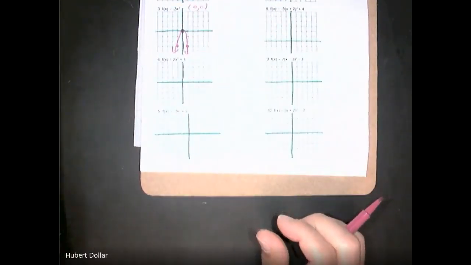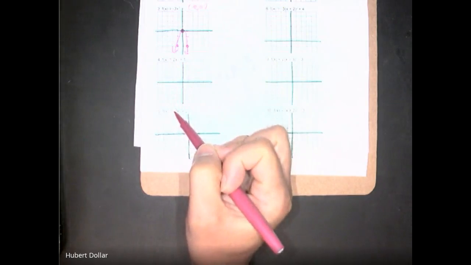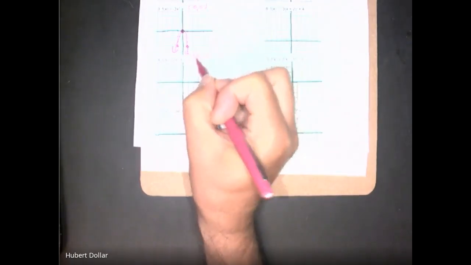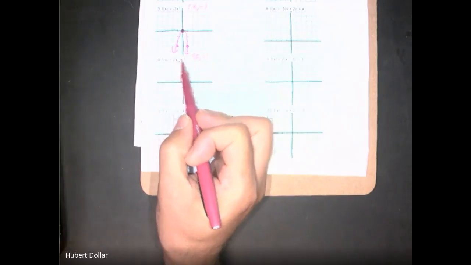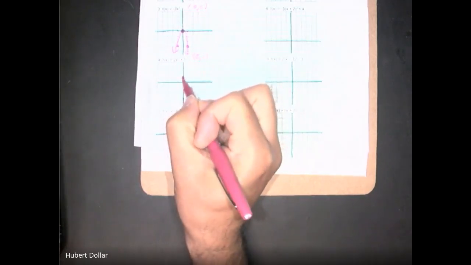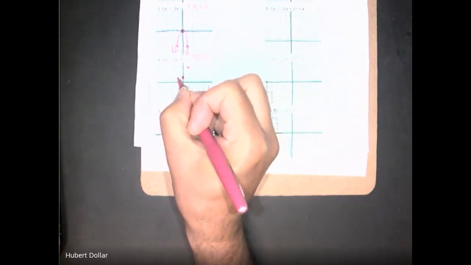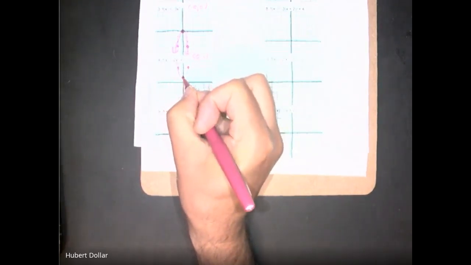So, example 4 is when we start adding something to the x squared. Because it's added behind the square, that means it goes up. So the vertex is at 0 and 1. There's nothing added to the x, but behind the x squared there's a plus 1. So the vertex is 0, 1. The number in front of the x squared is 2, so we go over 1 and up 2. Over 1 and up 2. And draw the best parabola that you can.